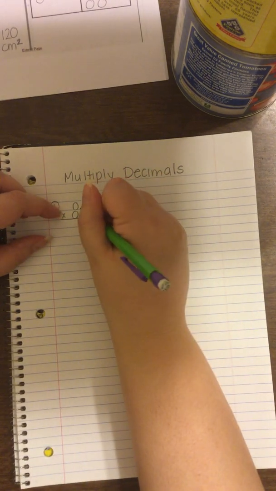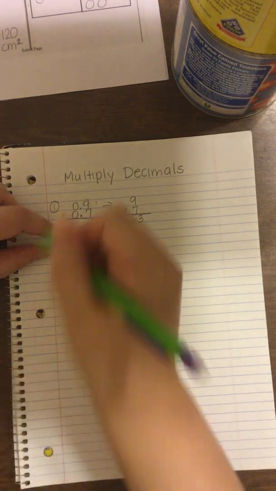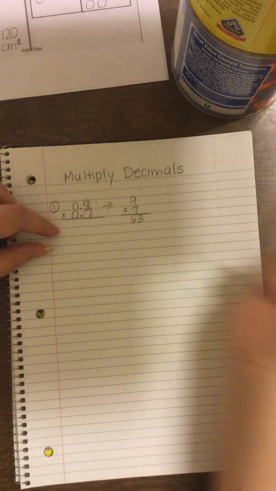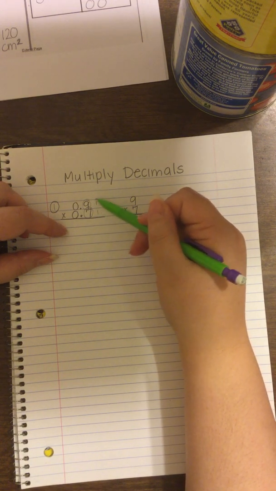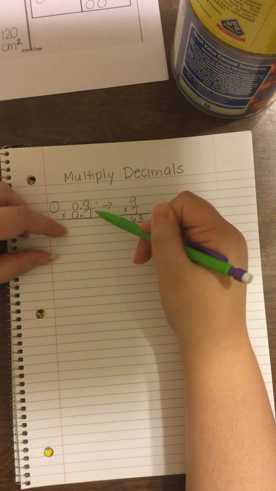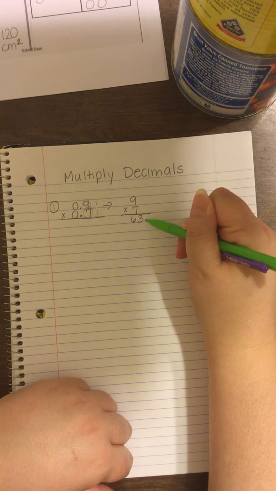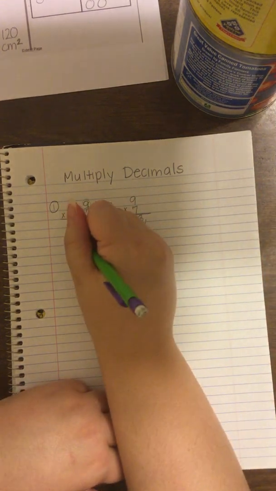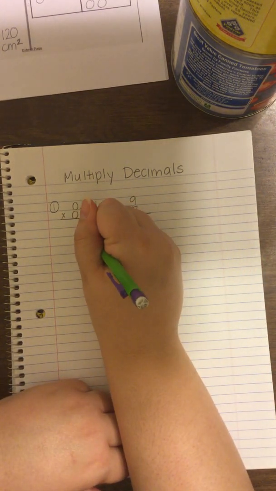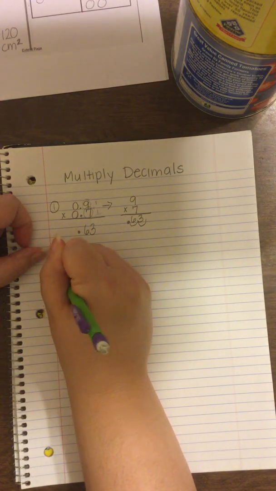So I count the number of digits to the right of my first factor, that's 1. I count the digits to the right of my second factor, that's 1. And so I have to move my decimal to the left a total of these two numbers, a sum of 2. So I'm going to put my pencil at the end of my number because that's where my decimal is right now. And I'm going to move it over 1, 2 spaces. And so my answer is going to be 63/100ths.